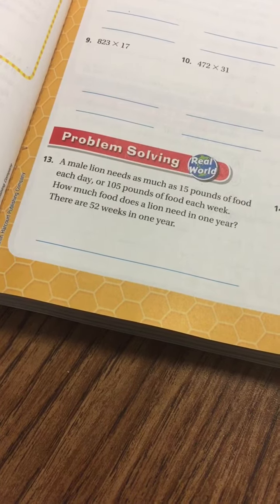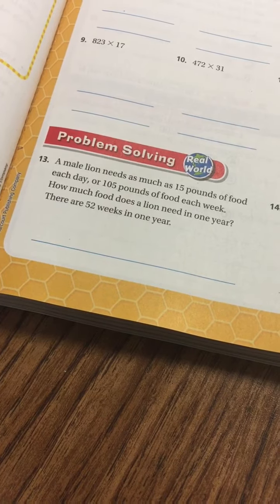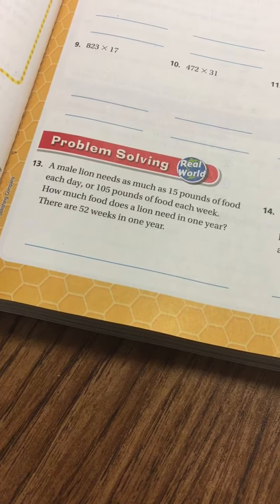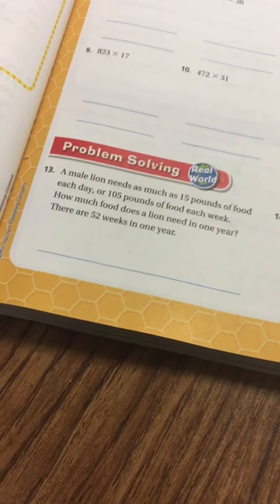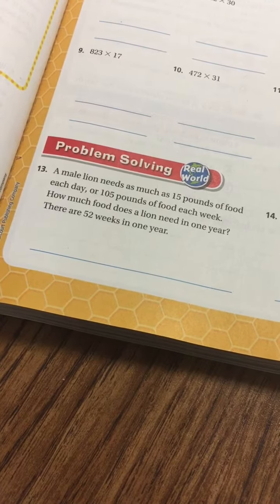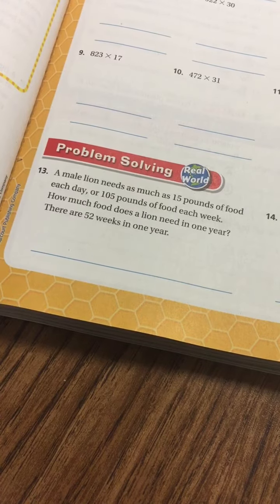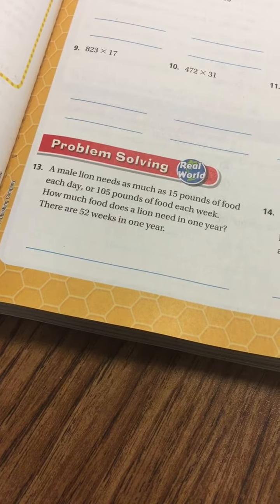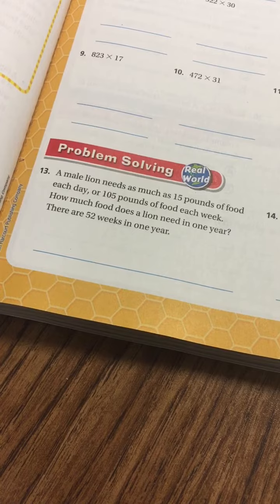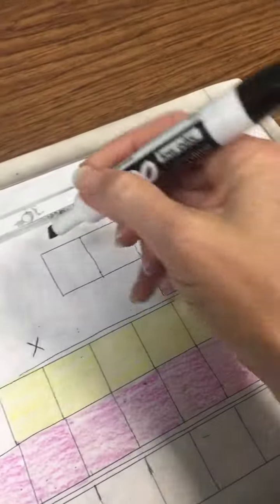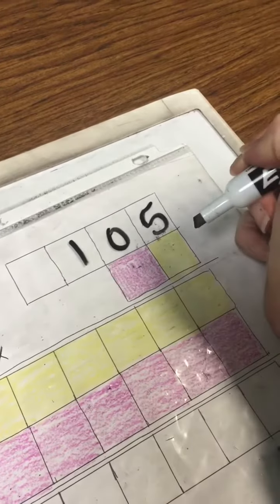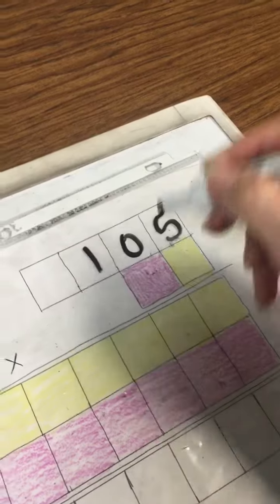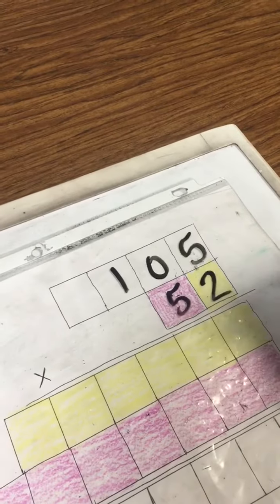This is just like the question we worked on today in class, where they're giving us TMI, or too much information. Because the question is asking us about a week, we don't need to know how much they eat in 1 day, only that they eat 105 pounds of food each week, and that there are 52 weeks in 1 year. So when you set up your equation, you need to make sure that you use 105 pounds of food each week and that there are 52 weeks in a year.